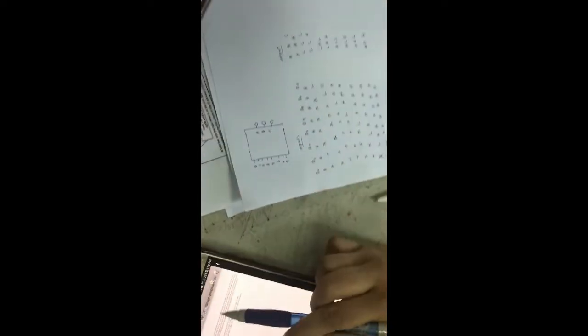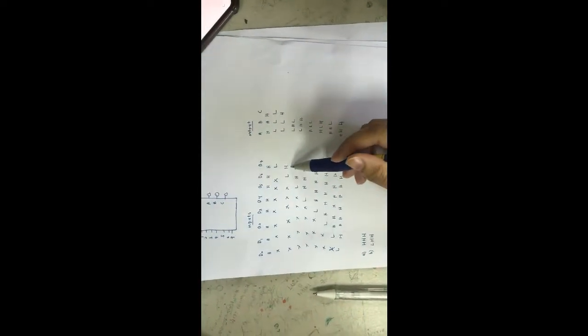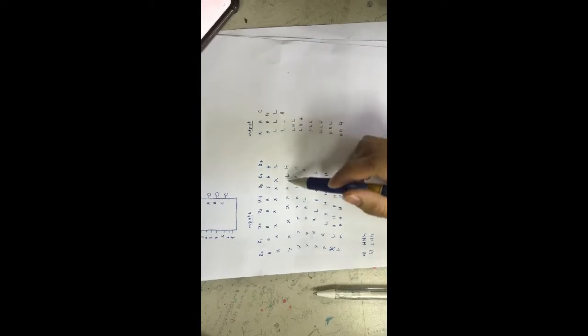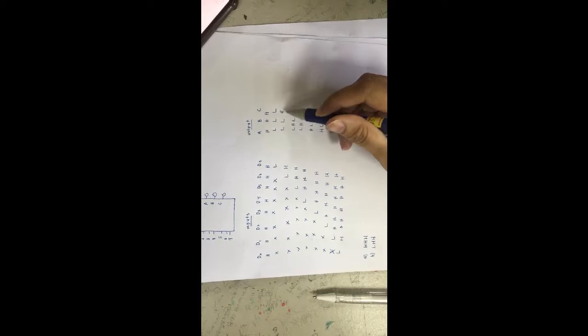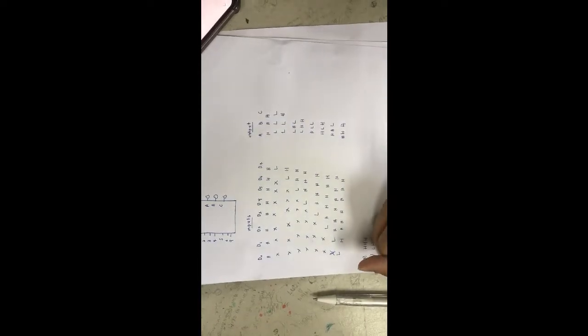Based on the question, it says that D7 is assigned as the highest priority. So we just ignore the other inputs, and it will be LLH.